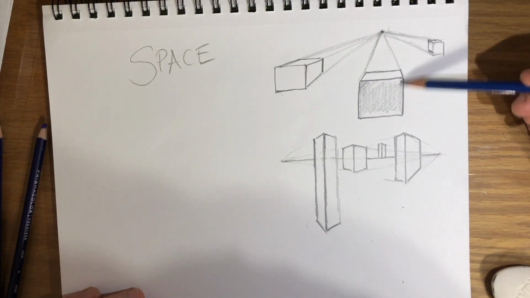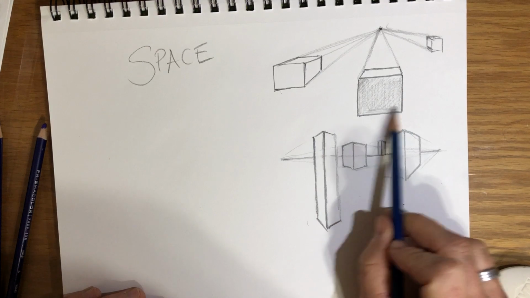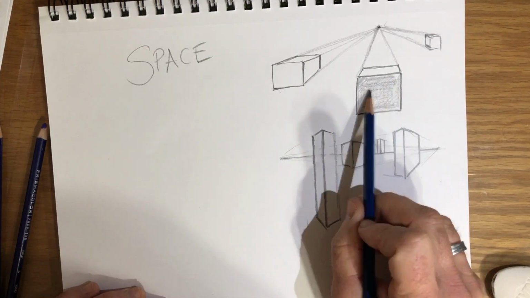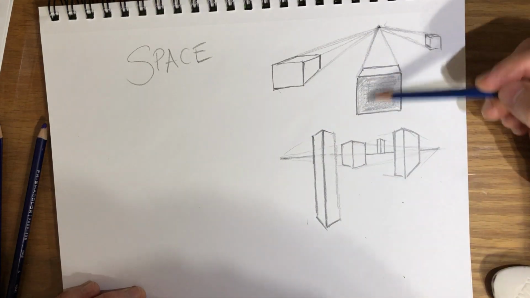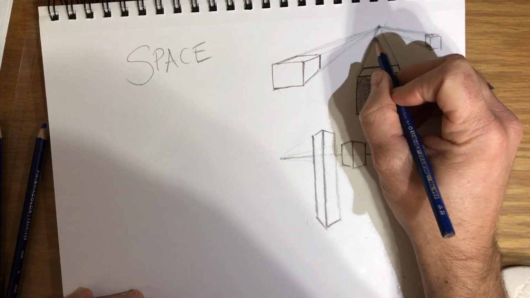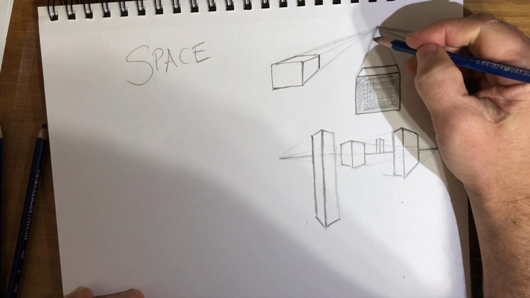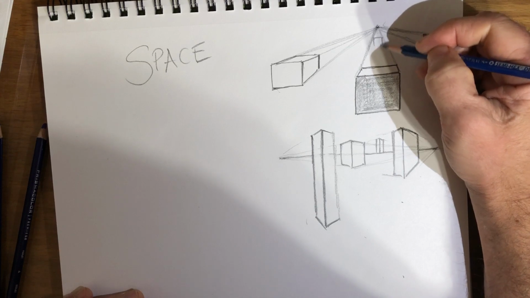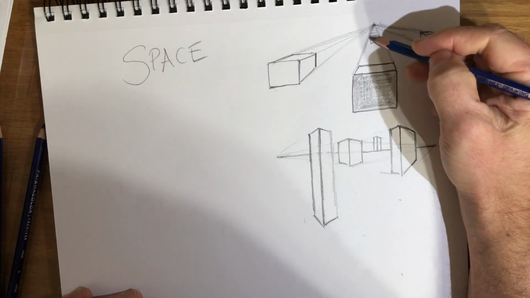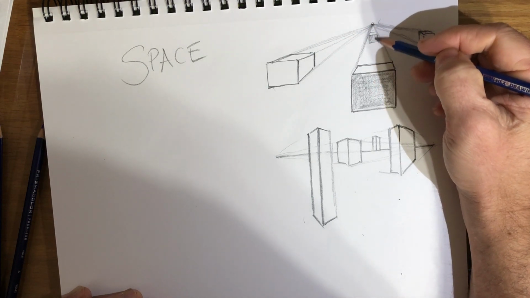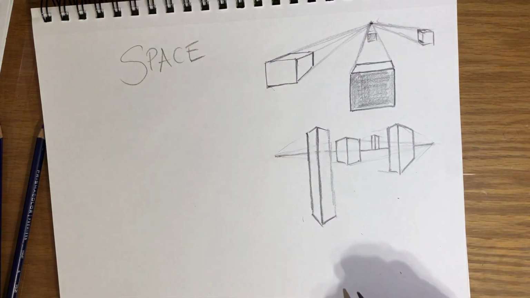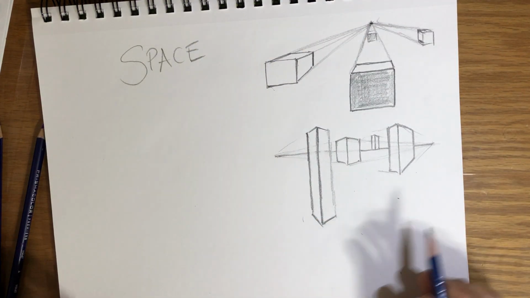You also can spend more time working on the details, because things that are closer to us, we can see the details more. But for the example now, let's just stick with value. Say there's another shape here in the distance, and we'll keep it in the same range, but we draw it just a little bit lighter, like there's little particles that make it a little harder for us to see. And then the further back things get, the lighter and lighter they get.